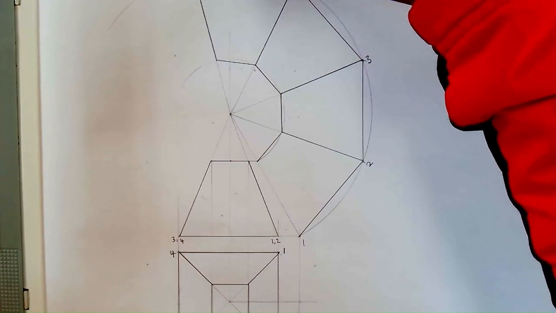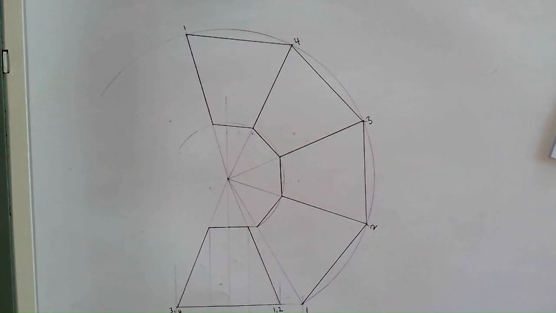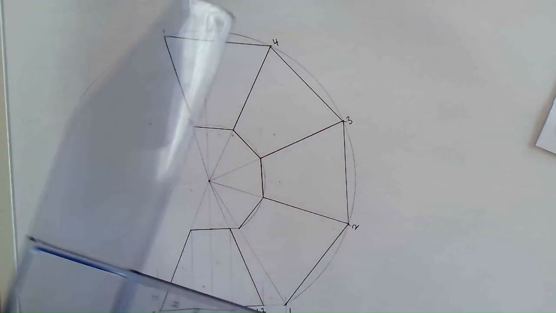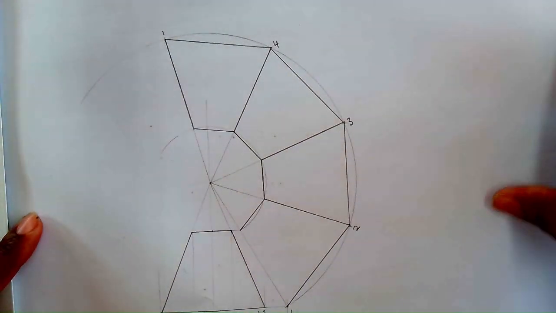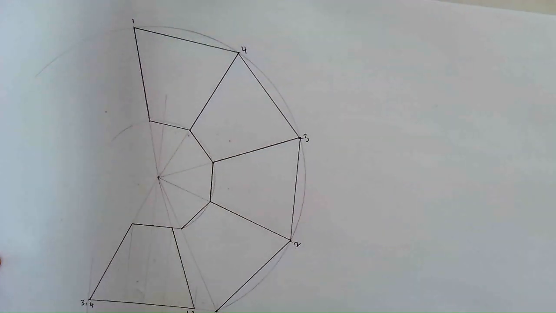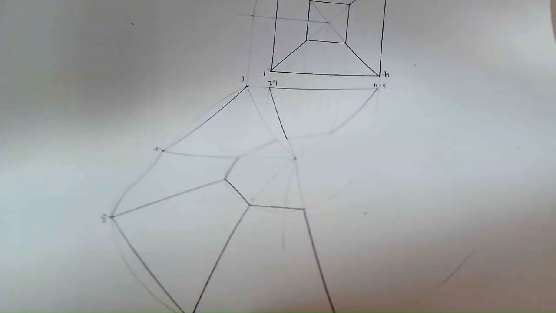There is our pyramid template. Now to show you that this is indeed a pyramid template, I will cut it off. I'll remove this paper and show you guys what we were working on. I'm just going to start this side.